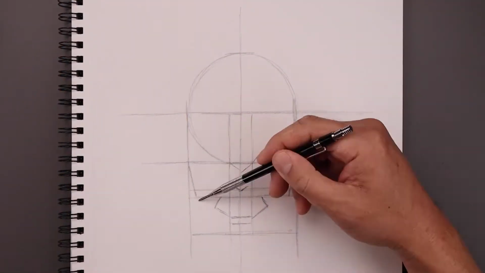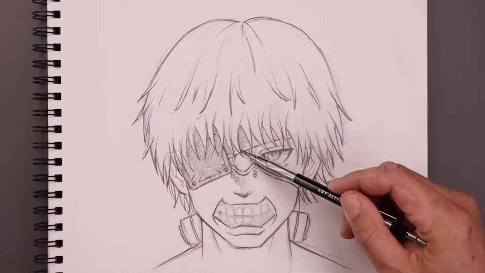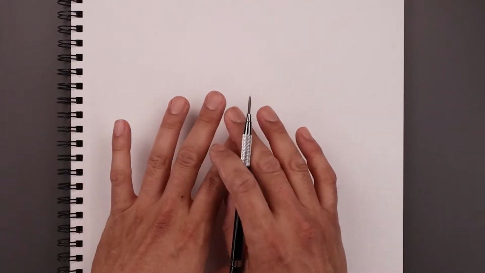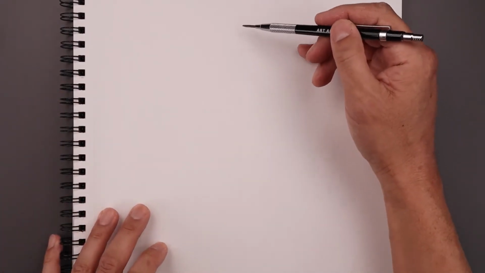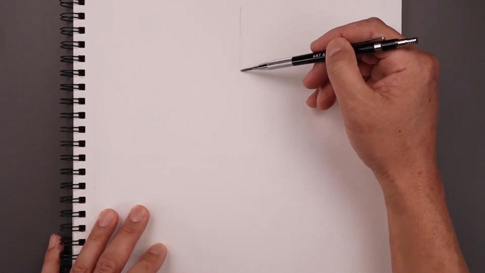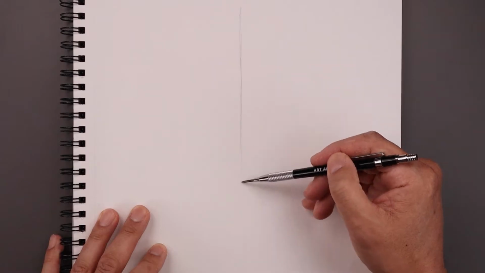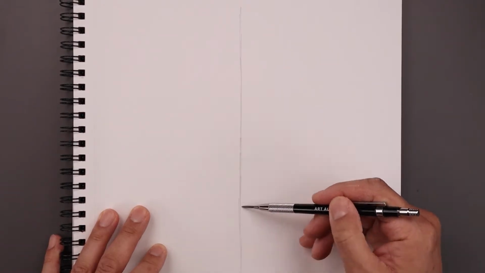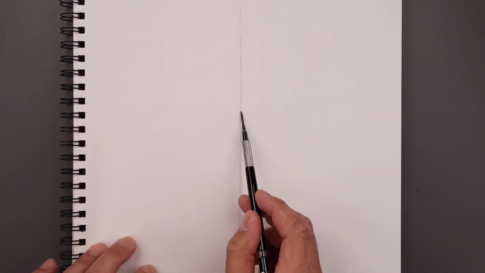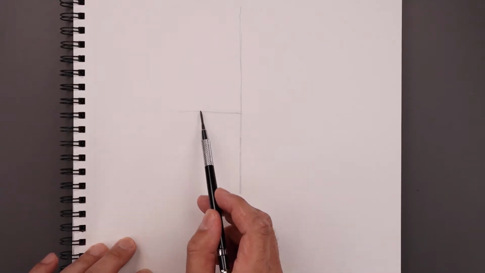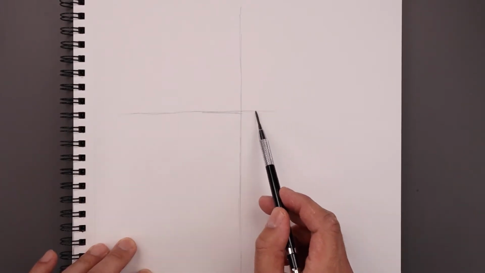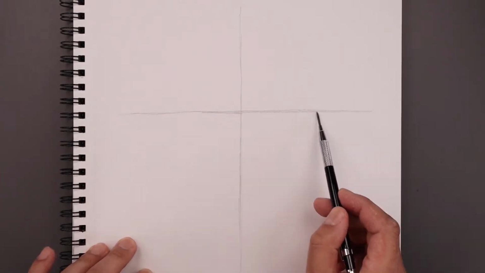In today's video, creating a sketch illustration of Ken Kaneki from Tokyo Ghoul. Let's begin today's lesson by breaking down the basic shapes of our drawing. We'll start at the very top, sketch a line coming down the center of our page, and then all the way down towards the bottom. Now in the center, draw another line going across from left to right. So we'll start with the left side, and then stretch that out towards the right.